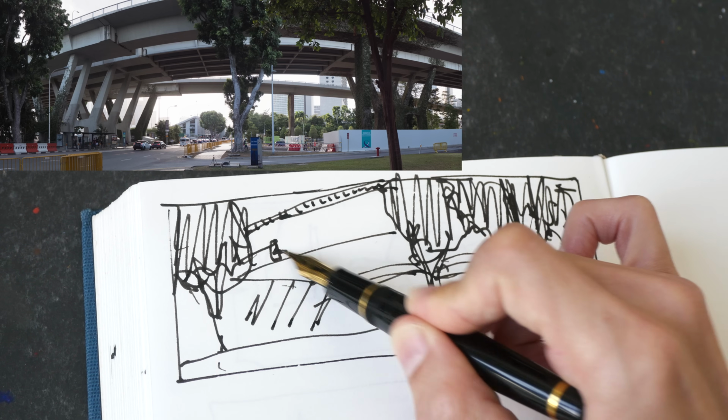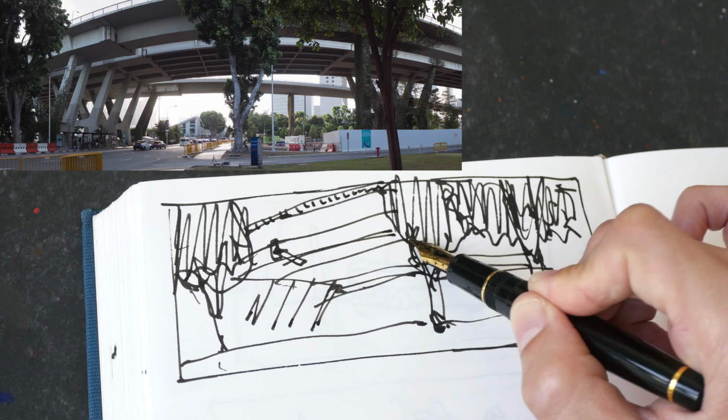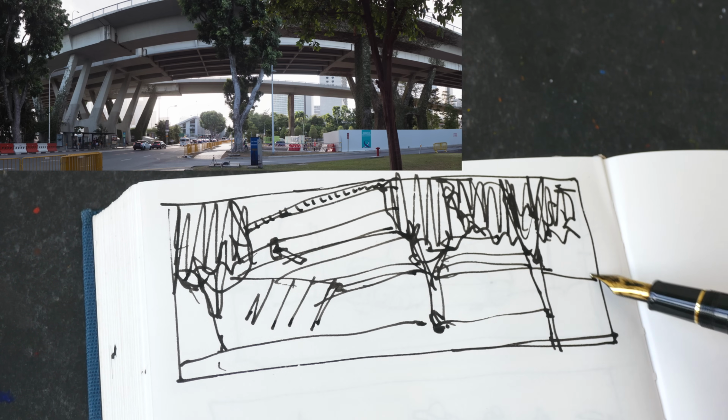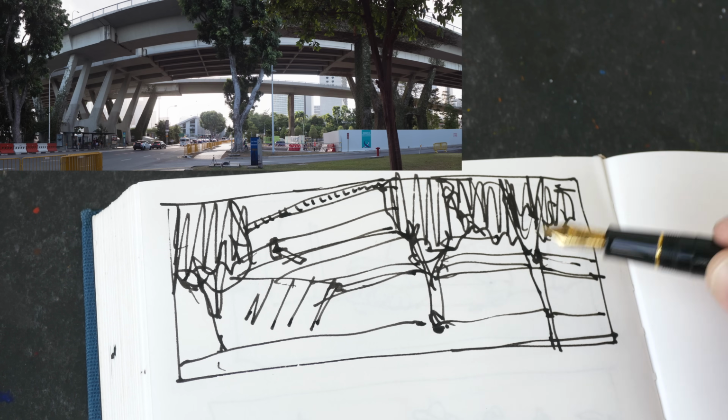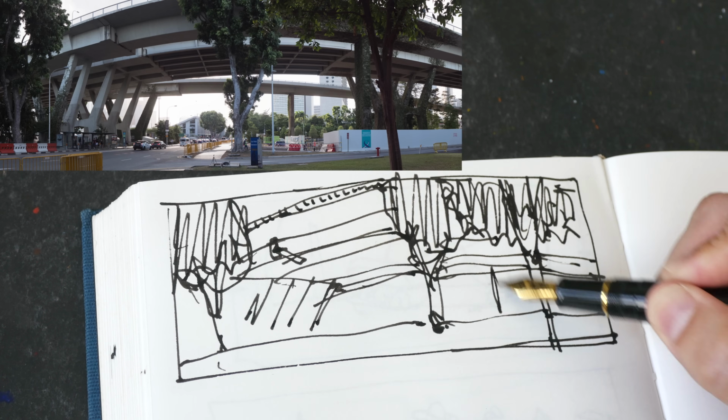and now you can just go in and add details to the viaduct. So this is how I would approach this particular scene.